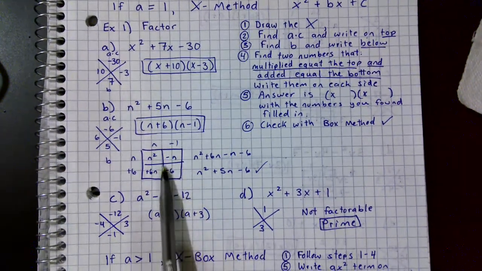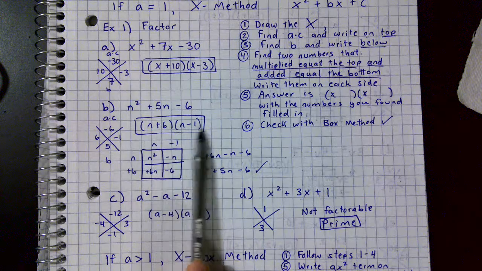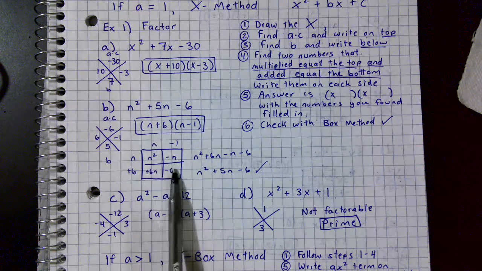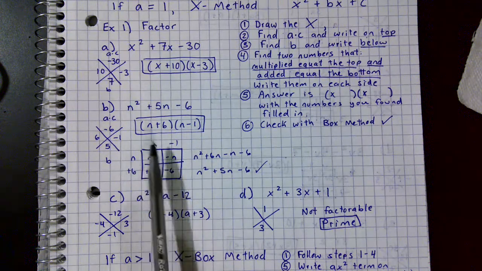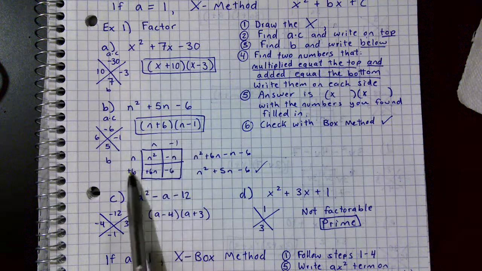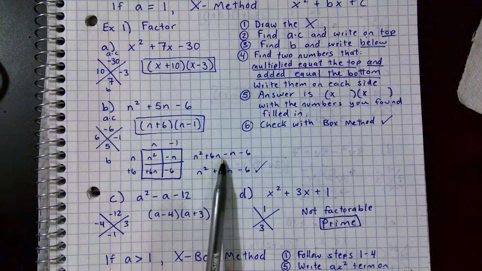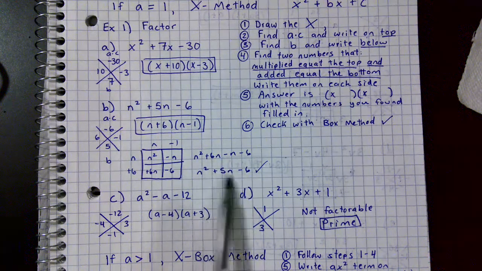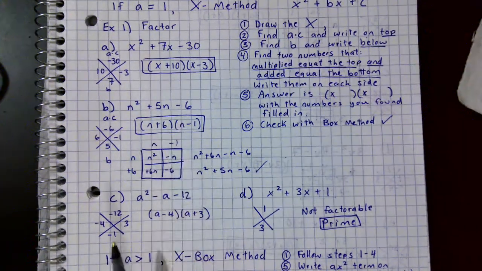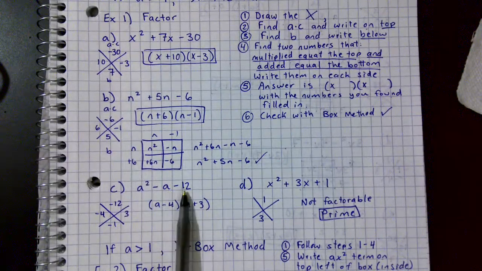Okay, and here I just showed you how to check your work. Once you have factor form, you can actually do an area model or the box method. And you can do n plus 6 times n minus 1. Fill out your box and then cancel the middle terms, combine like terms, and then you should get what you started with. Letter c, a squared minus a minus 12.